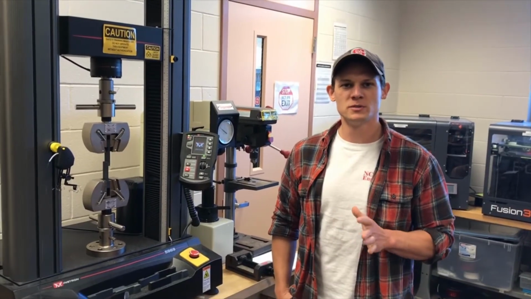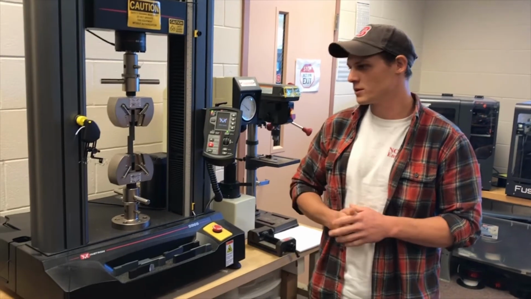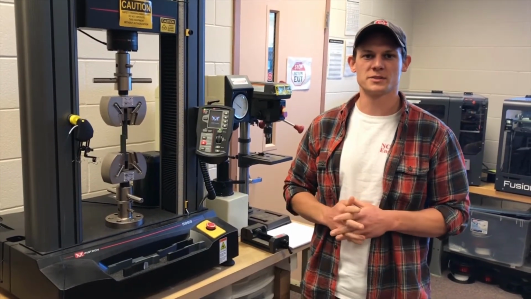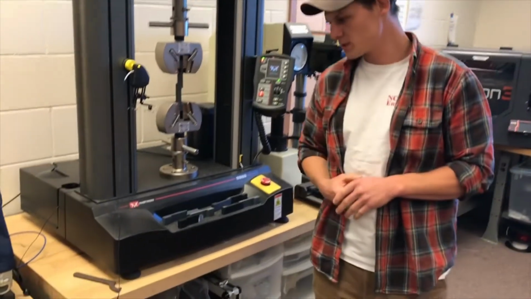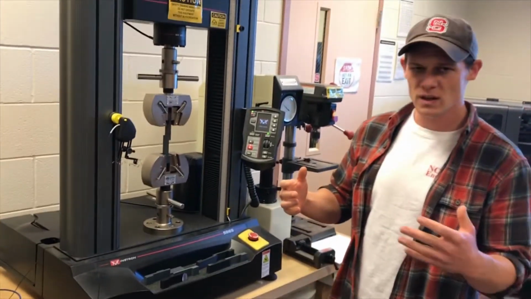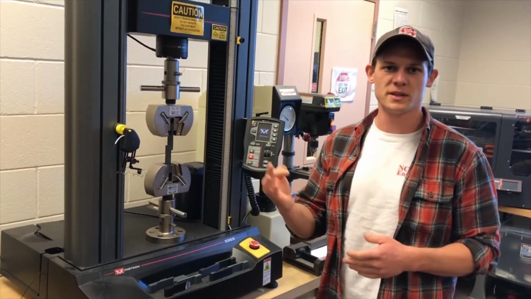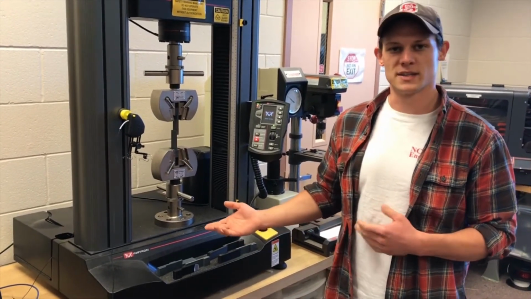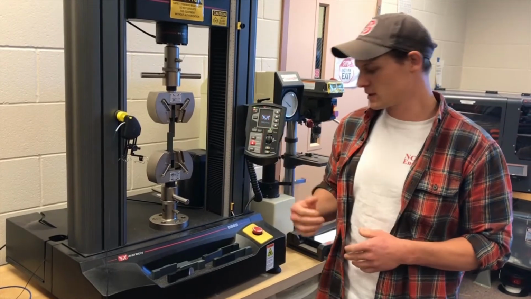Hey, my name's Drew. I'm in MES 201 right now, and we're doing our final project for the semester. It's a design of experiment. So what we chose to do is we wanted to see an adhesive shear test. We tested 3 different types of adhesive, and we created a sample dog bone from the 3D printers.